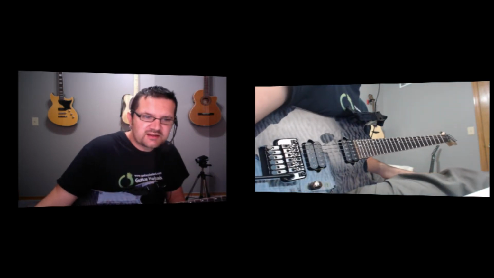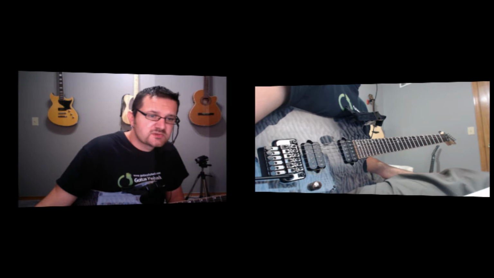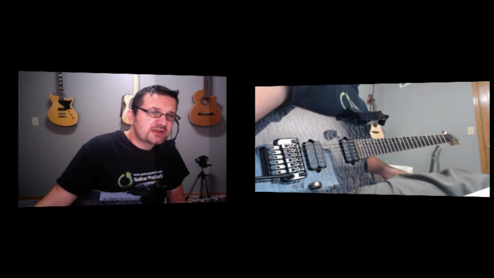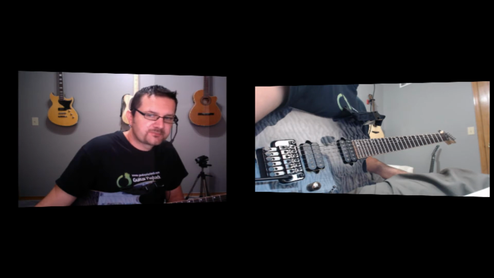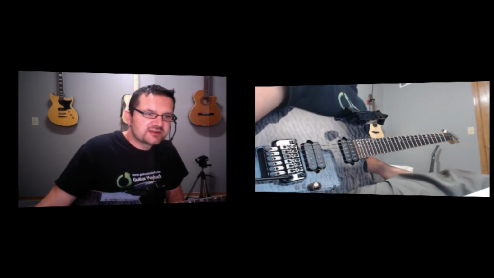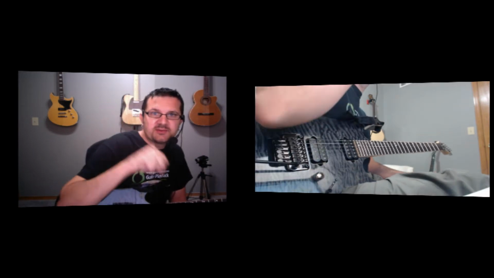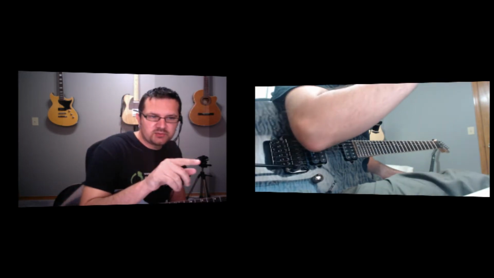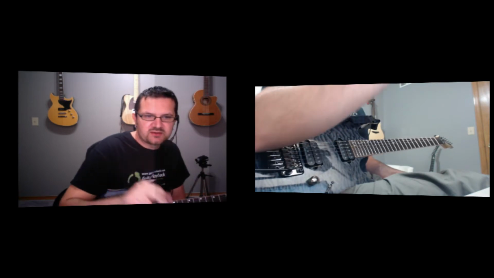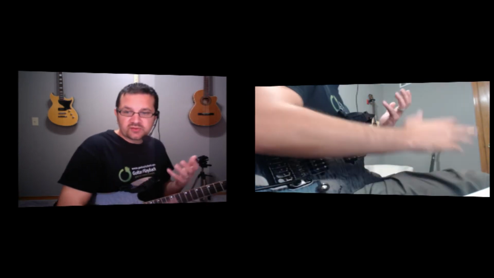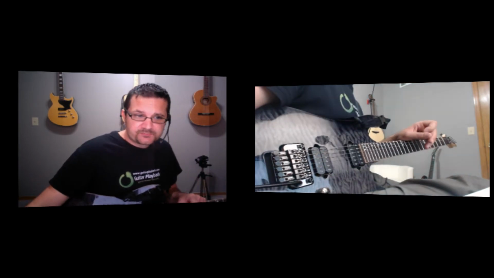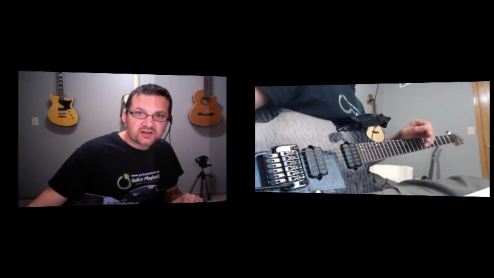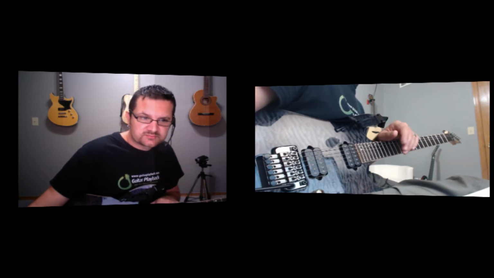So let's take a look at our PDF chart. Take a look at page 5 of your PDF chart. Page 5 lists the minor modes, and I highlighted the common notes between these. I highlighted the root, the minor third, the fourth, the fifth, and the minor seventh. Those are the minor pentatonic scale notes. The notes that are not highlighted are not common, and those are characteristic notes.